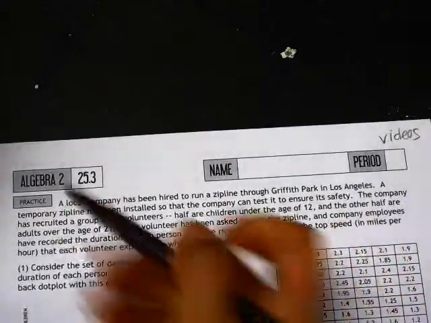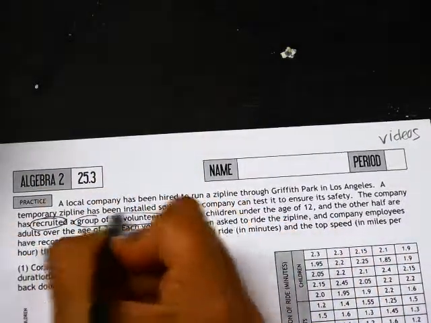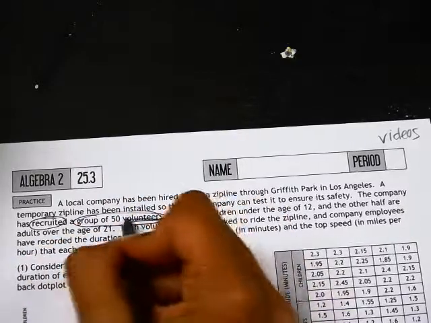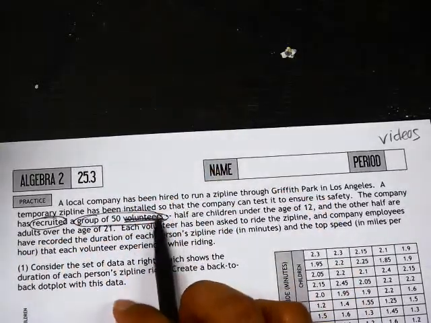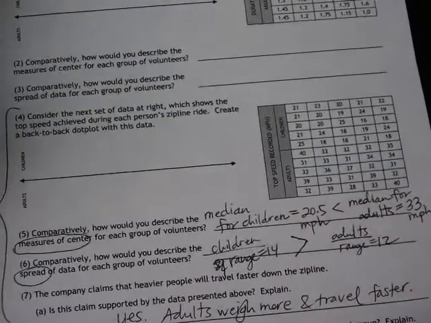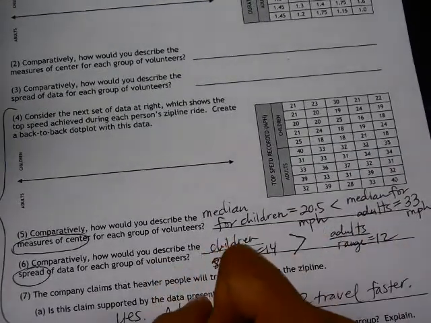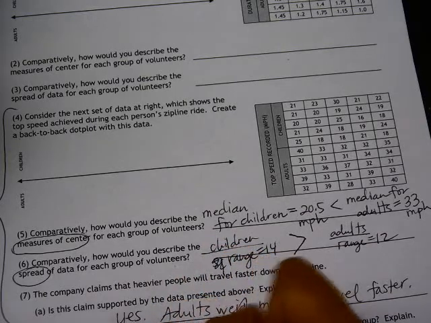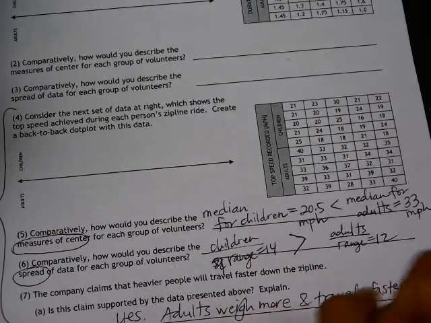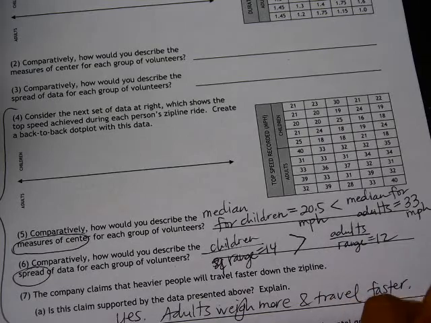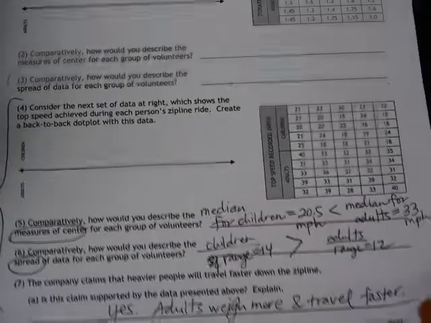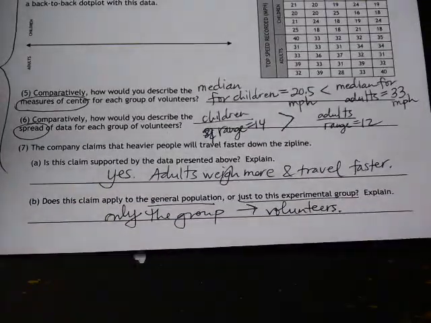The company has recruited a group of 50 volunteers. That's the key word here. They recruited volunteers. They didn't randomly select people from the population. So in this case, this only applies to the group. And the reason is because they selected volunteers. They did not randomly select people.